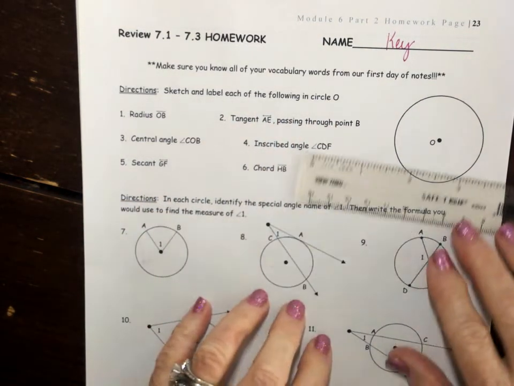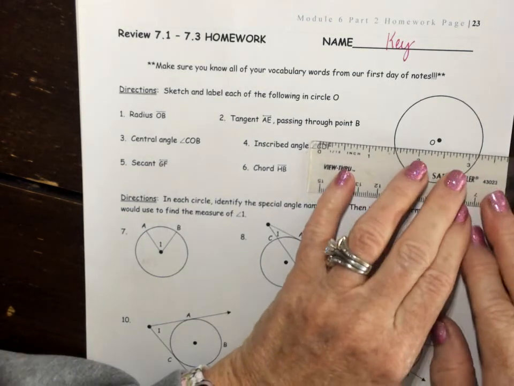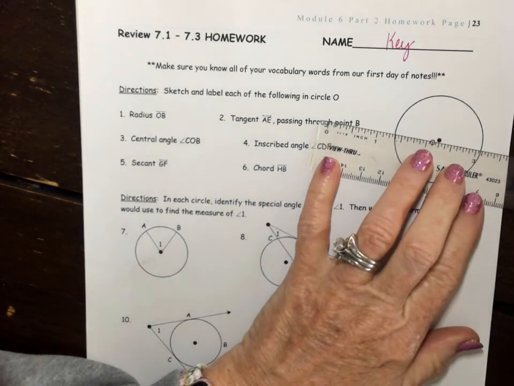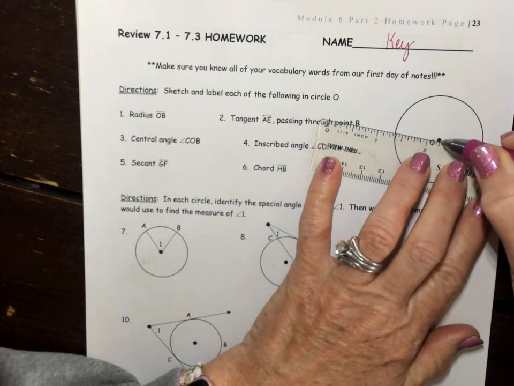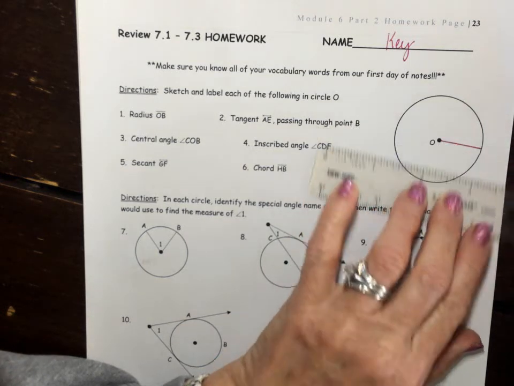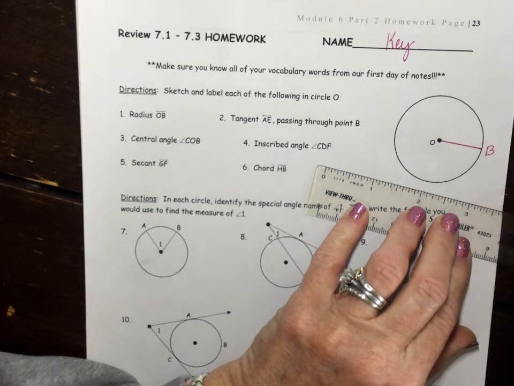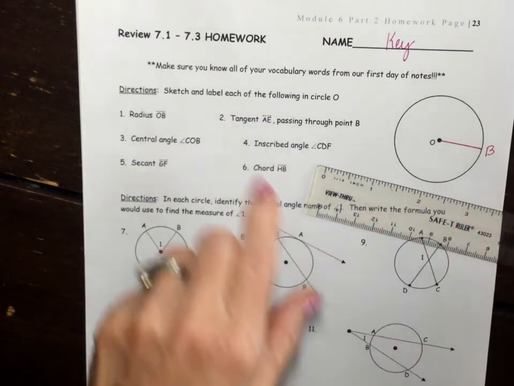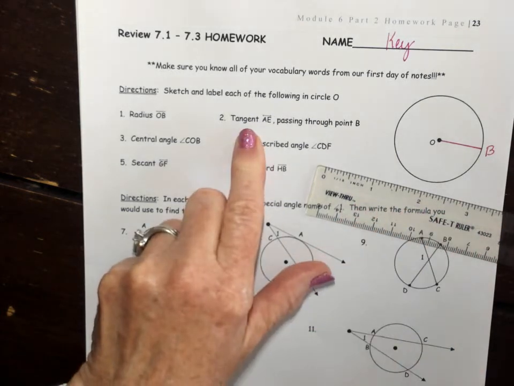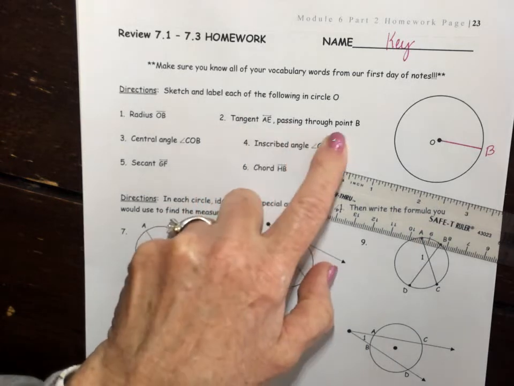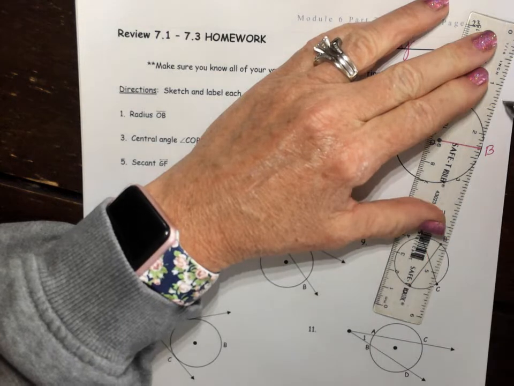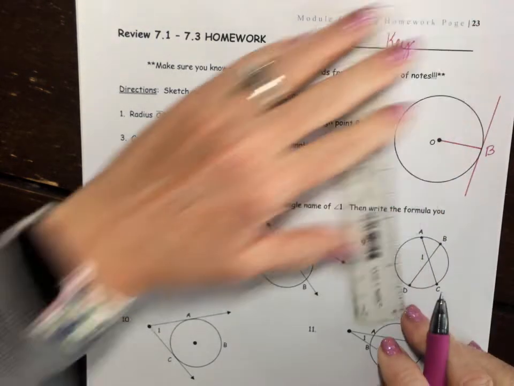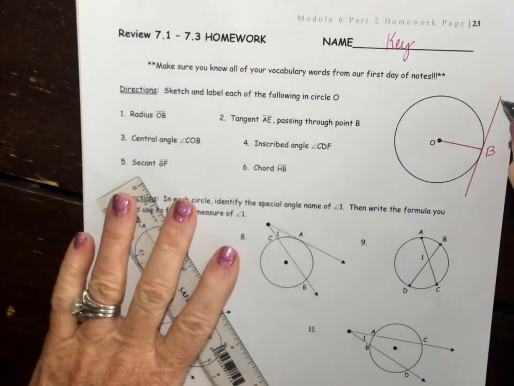If you've done this already, which you should have, you may have a slightly different setup than I do, and that's fine. So radius OB. So draw a radius, that's O, here's B. There's number 1. Number 2, tangent AE passing through point B. So tangent skates right along the edge of the circle, right there, and then we're going to label that AE.